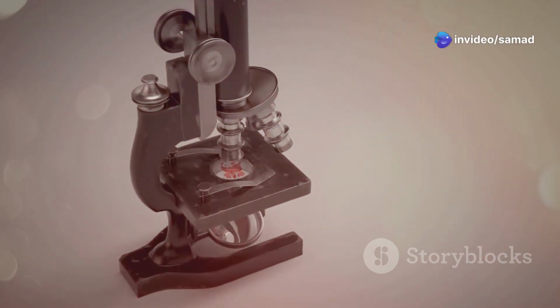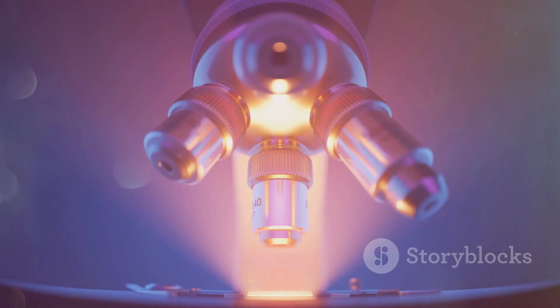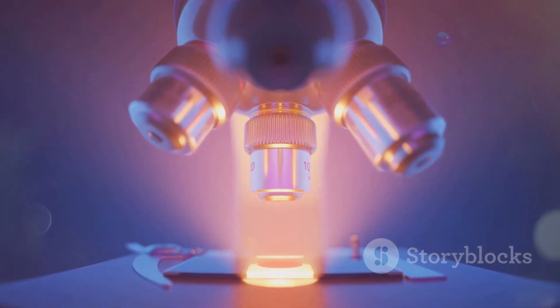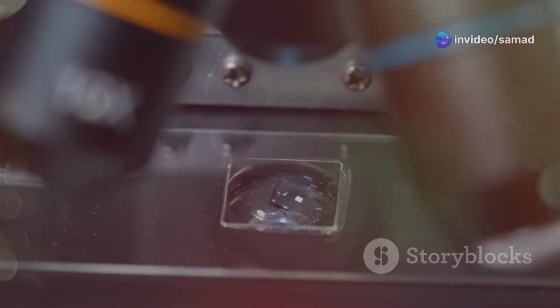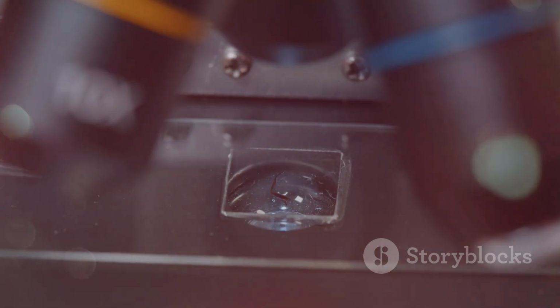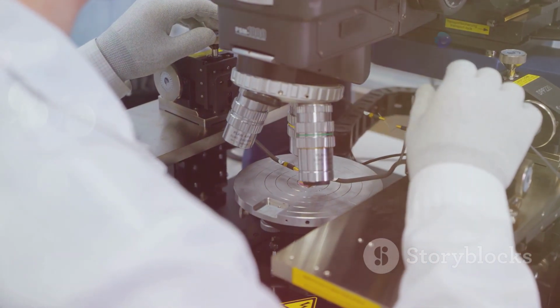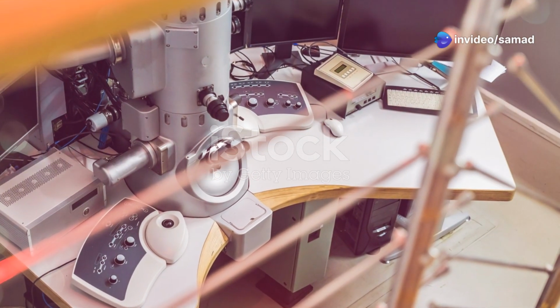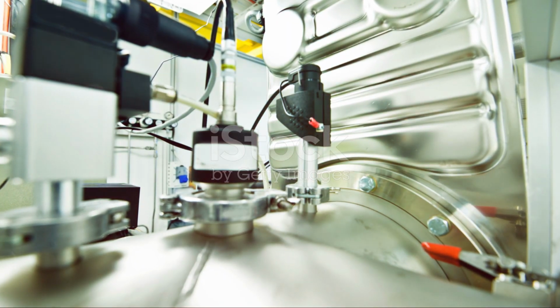The journey into the heart of matter begins with understanding the limitations of traditional light microscopes. These instruments, while valuable for observing larger structures, rely on visible light to illuminate specimens. However, the wavelength of visible light limits their resolving power, making it impossible to discern objects smaller than a few hundred nanometers. This is where electron microscopes step in, offering a window into a realm far beyond the reach of light. By harnessing the unique properties of electrons, these remarkable instruments have unlocked a universe of knowledge hidden within the microcosm.